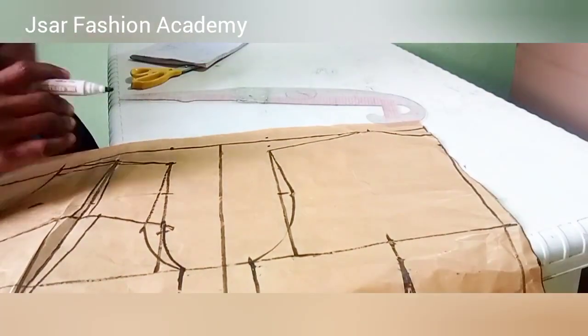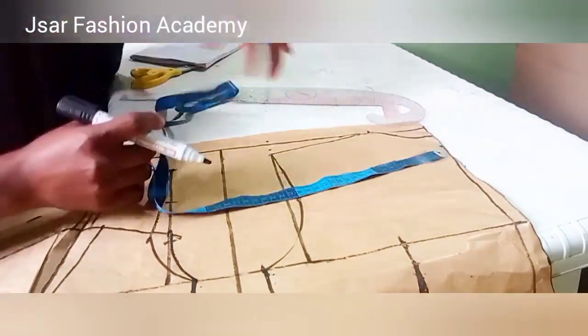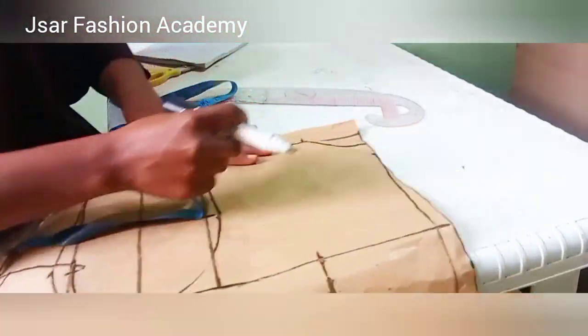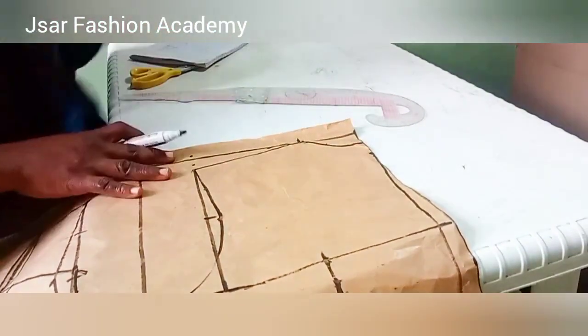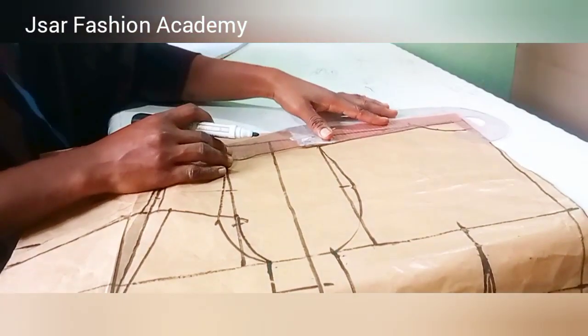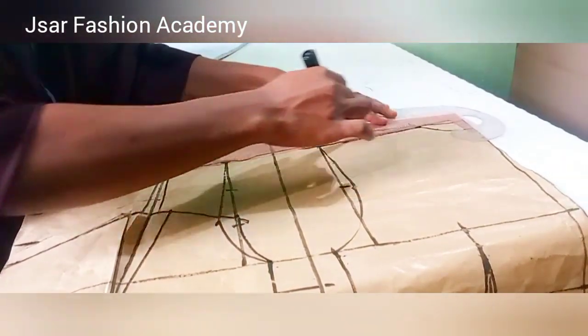And for the back, I'm going to be going down by 0.25. Go down by 0.25 and connect it. Go down by 0.25 and connect like so.